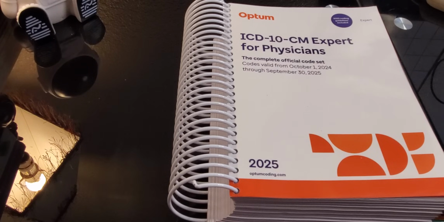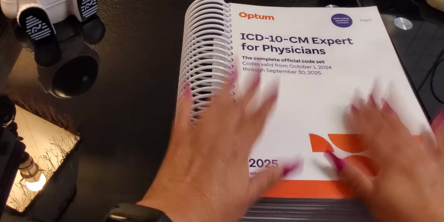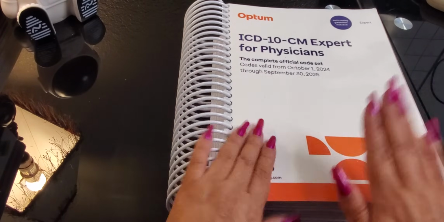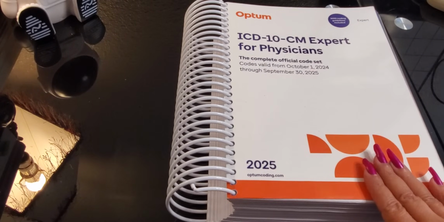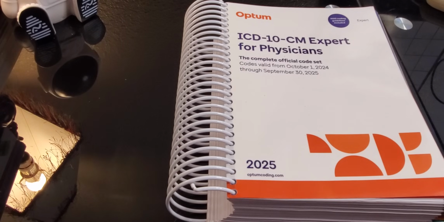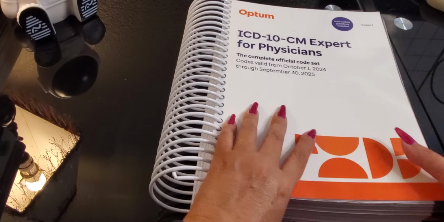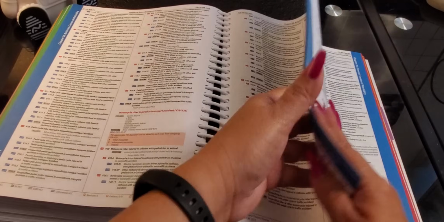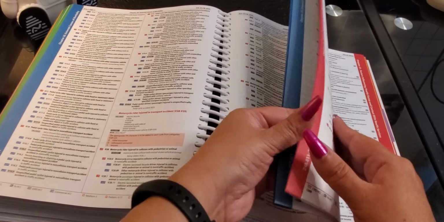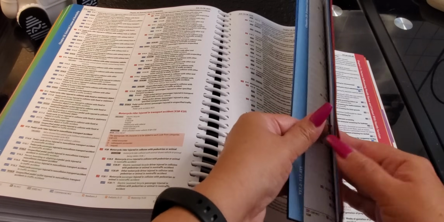So how do we learn them? What is the best way? We're going to play with the book today. Aren't you excited? I'm excited. Even if you don't have an Optum book, it's the same thing if you have the AMA ICD-10-CM book or the AAPC ICD-10-CM book. It doesn't matter. What I want you to do is go all the way to the back of the book and open up to the section for the Z codes, and that's where we're going to start today's video.